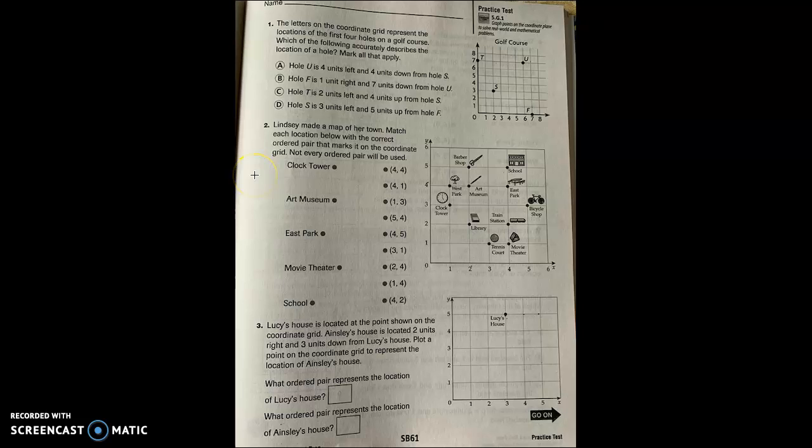For question number 2, you want to match the location. So for the clock tower, which ordered pair is it at? Remember, when you're doing that, you go to the clock tower and you put your finger on clock tower. Then you're going to go down, you're going to move down to X, there's your X coordinate. Then you're going to move over to Y, there's your Y coordinate.